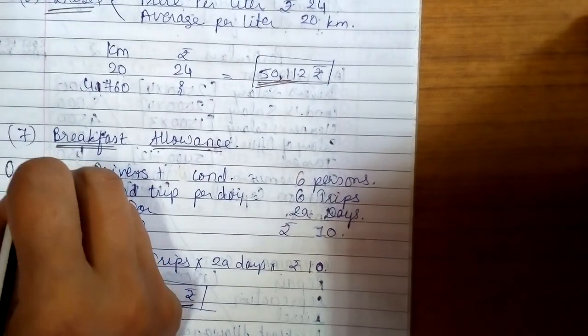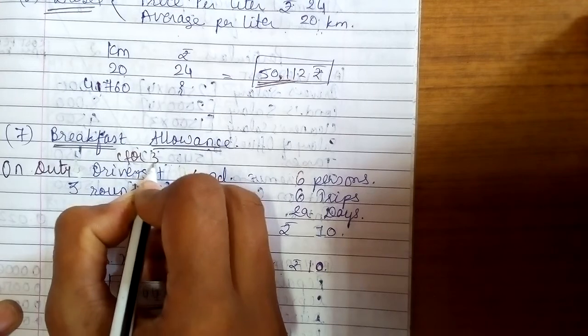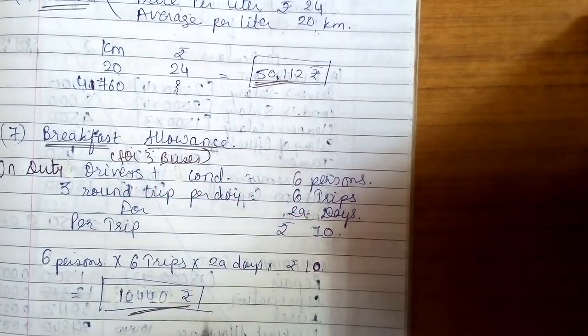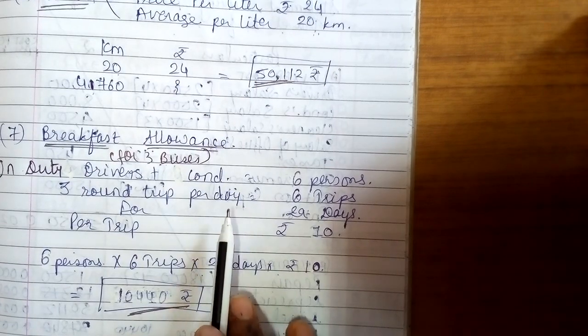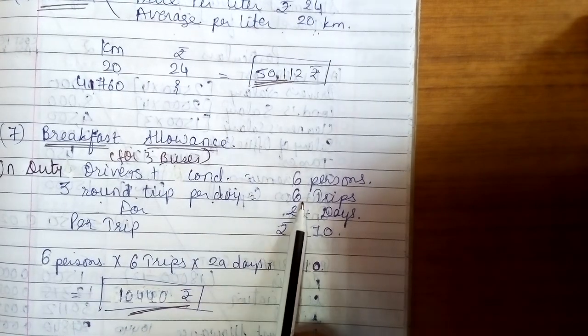So on duty for 3 buses, so 3 drivers and 3 conductors, right? Then 3 round trips per day. So that would be 6 trips, 3 going and 3 coming back.